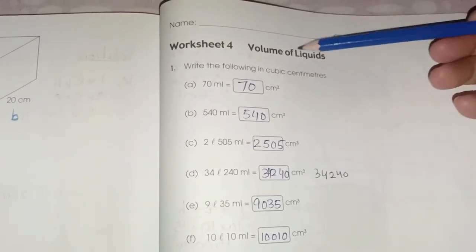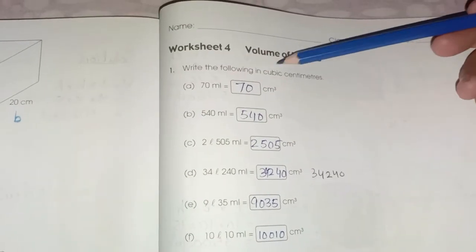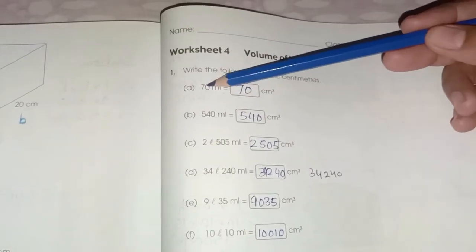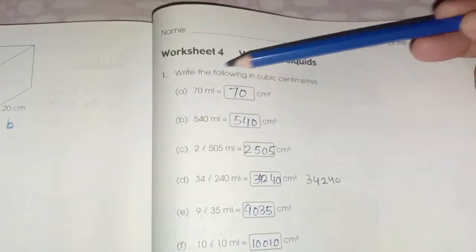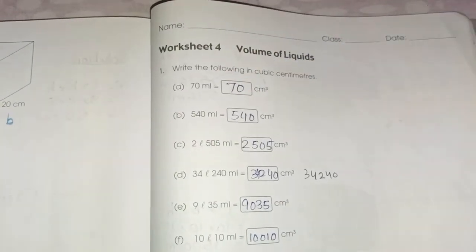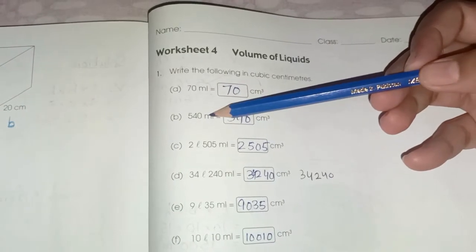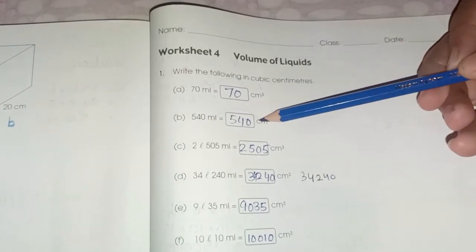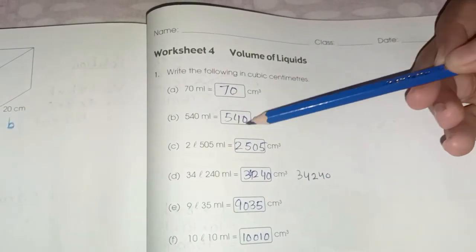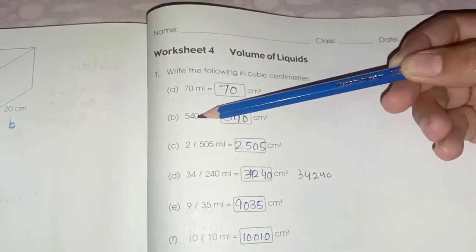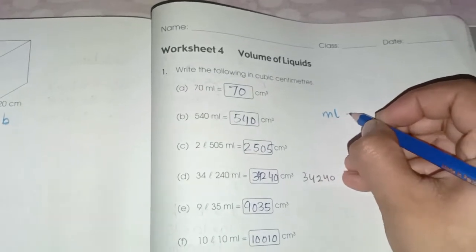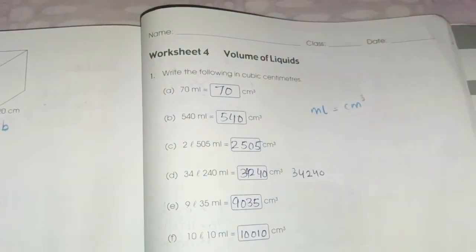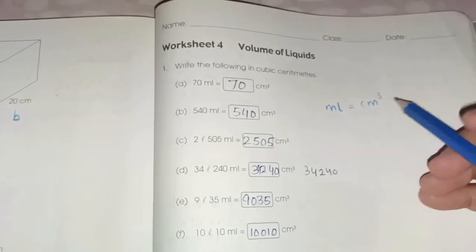Worksheet number 4, volume of liquids. Write the following in cubic centimeter. 70 milliliter. So milliliter will be converted into centimeter cube with the same number. And milliliter again with the same, we just change the unit. The number will remain the same in milliliter, centimeter cube and in centimeter to millimeter cube.